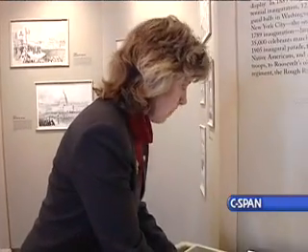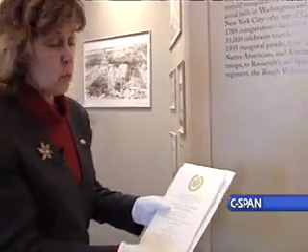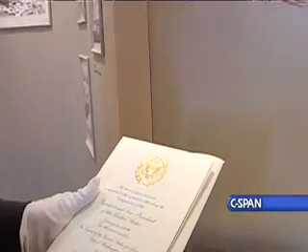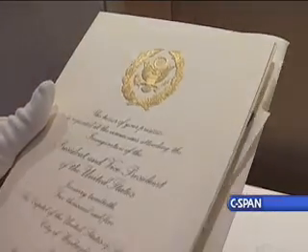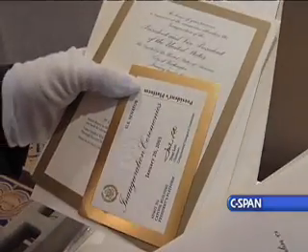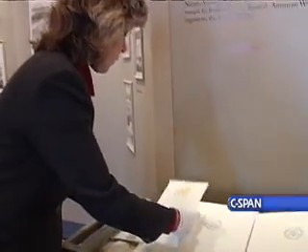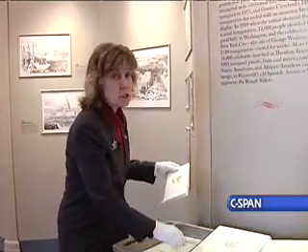This is the program. Those guests coming to the inauguration are going to get one of these with their ticket. And this is from Bush's second inauguration, so you get a sense of the type of documentation, and here are the tickets from those inaugurations, specifically for the president's platform. So this was one from Bush's second inauguration, and here's the inaugural luncheon too.